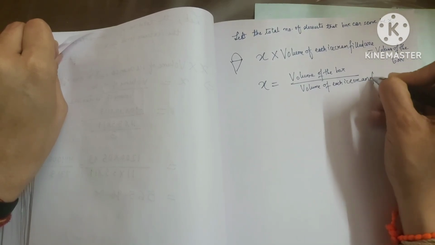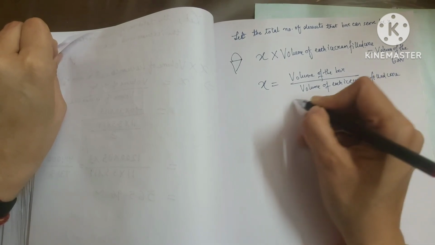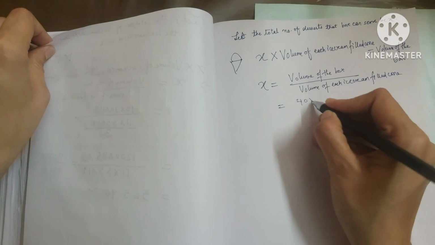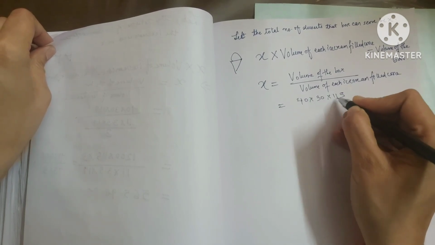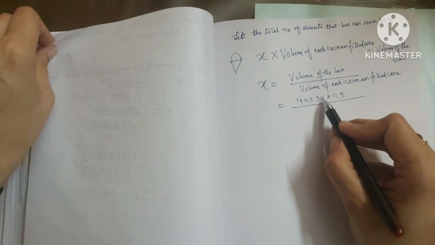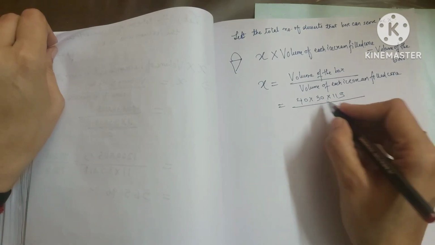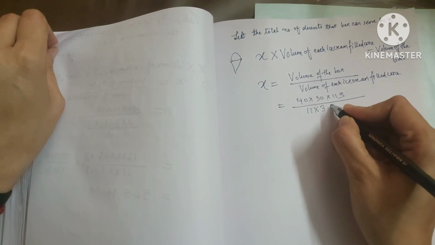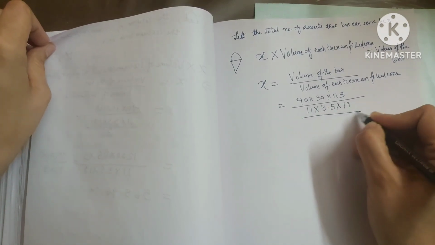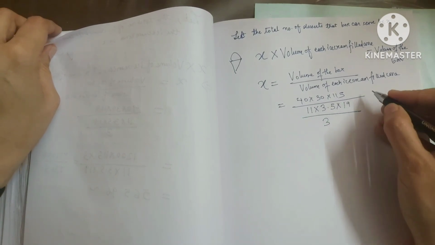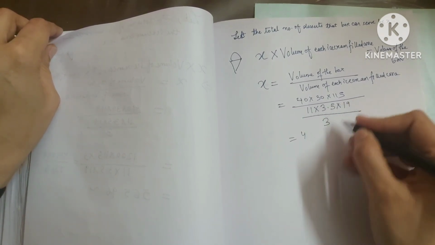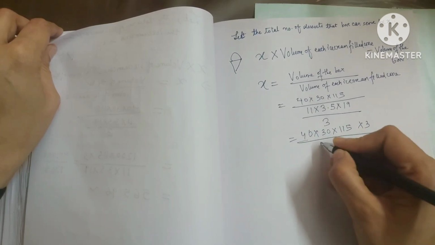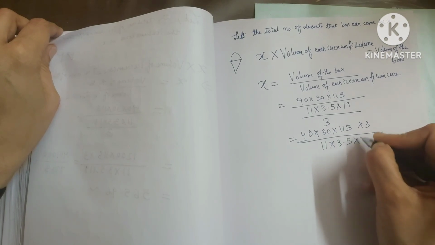Now here I need to substitute the values that I got on the other side of the page. What is the volume of the box? That is 40 into 30 into 115. Dimensions: length into breadth into height. Now what is the volume of each ice cream cone? 11, that's what we got on the other side, into 3.5 into 19 by 3. So what I will do here is take the reciprocal of the denominator because we are dividing. So the 3 will come up and what will stay here is 11 into 3.5 into 19.